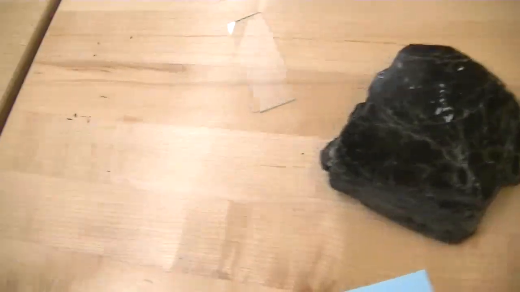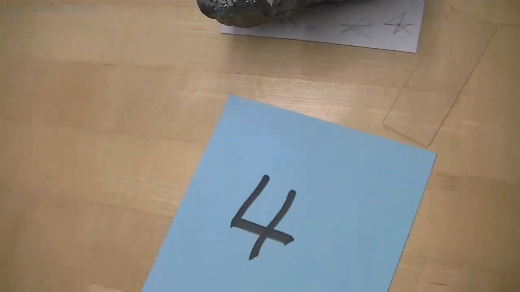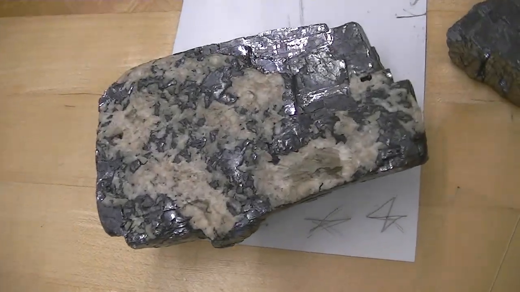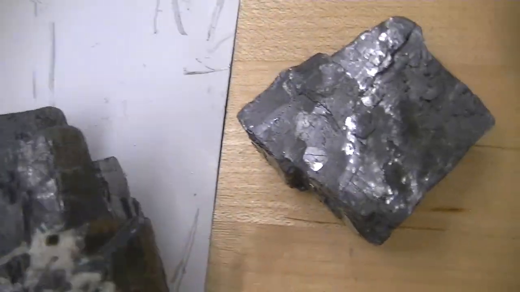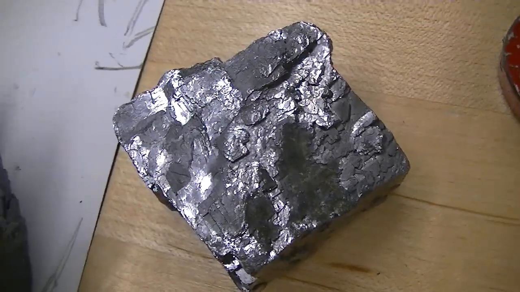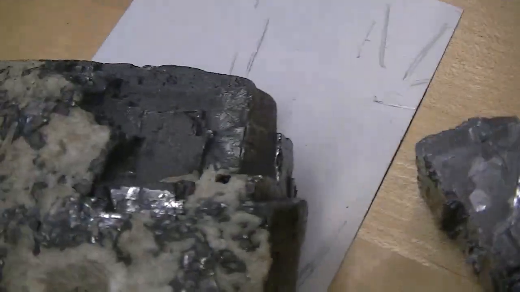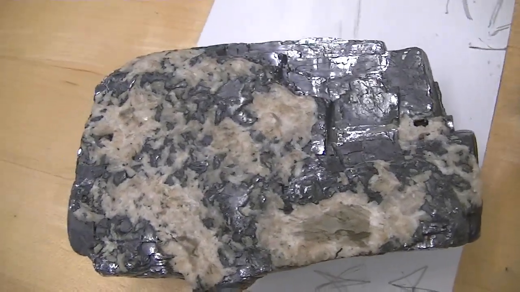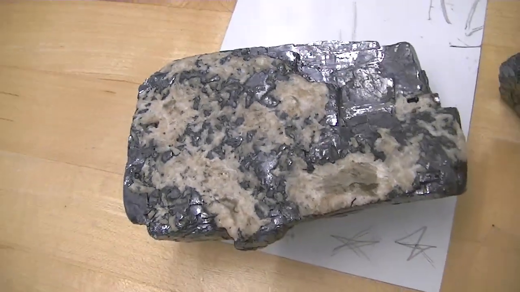A mineral that's extremely heavy is this one here. This is number 4. This is galena. Its chemical formula is PbS. And so galena is a metallic mineral. It also has cleavage. It has cubic cleavage. And so galena. The little white mineral on top of it is calcite. Well, I didn't expect anybody to know that.